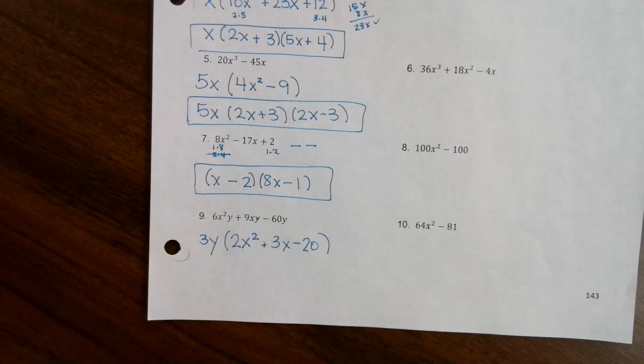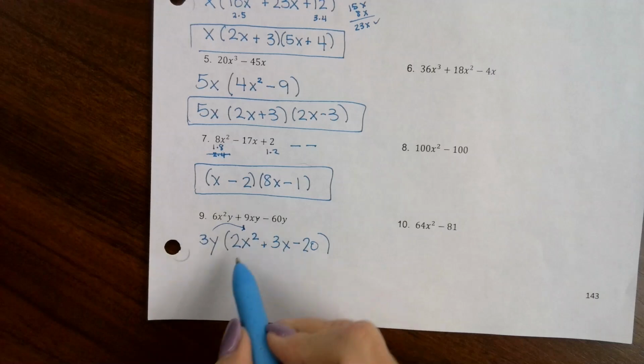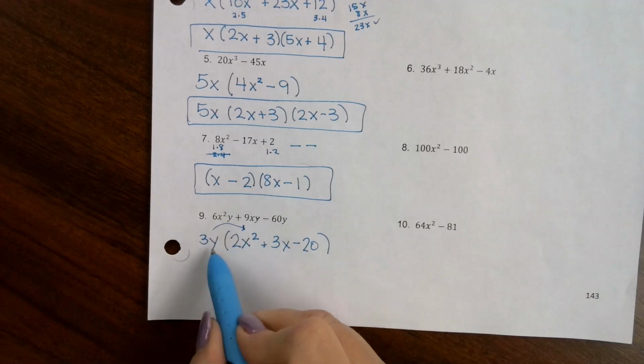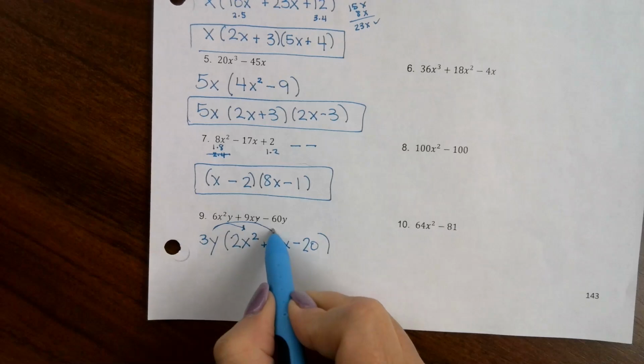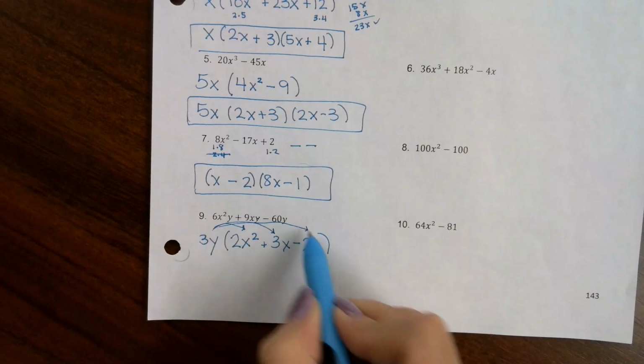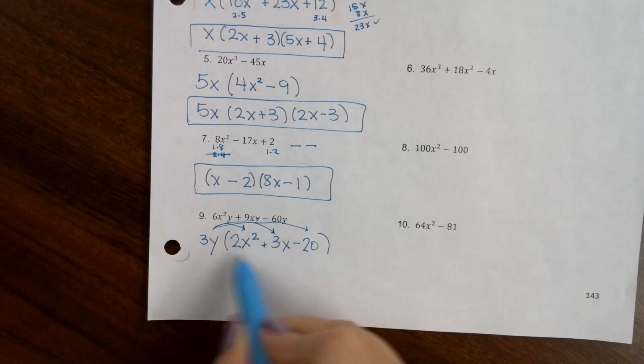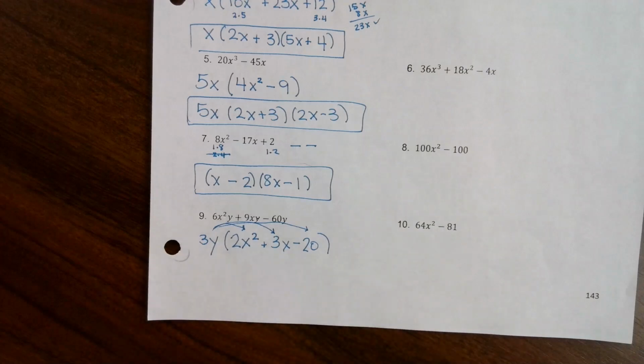Now, this one's a little busy, so I'm going to check it. If I distribute this in, I would have 6x squared y. So that one's good. I go to this one, I would have 9xy. That one's good. I go to this last one, I have negative 60y. That one's good. Always good to go back and check when they're a little harder like that.